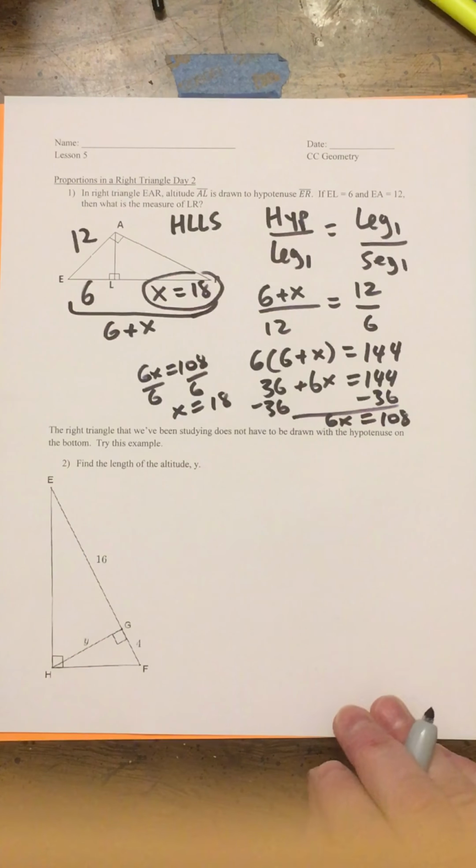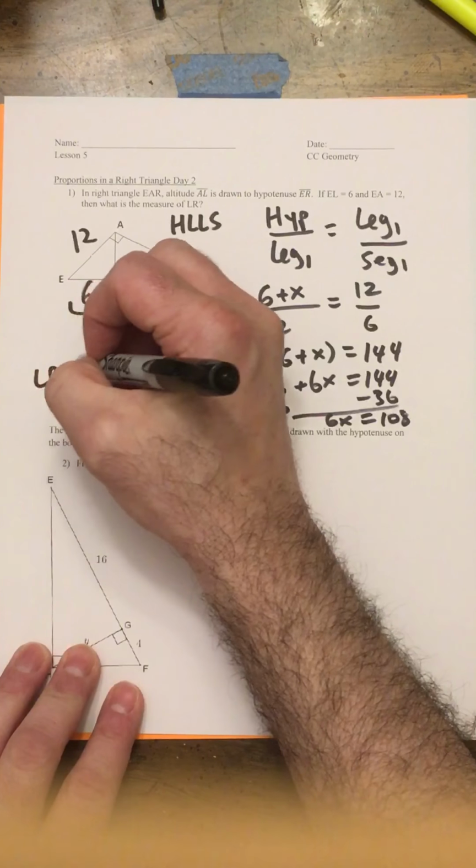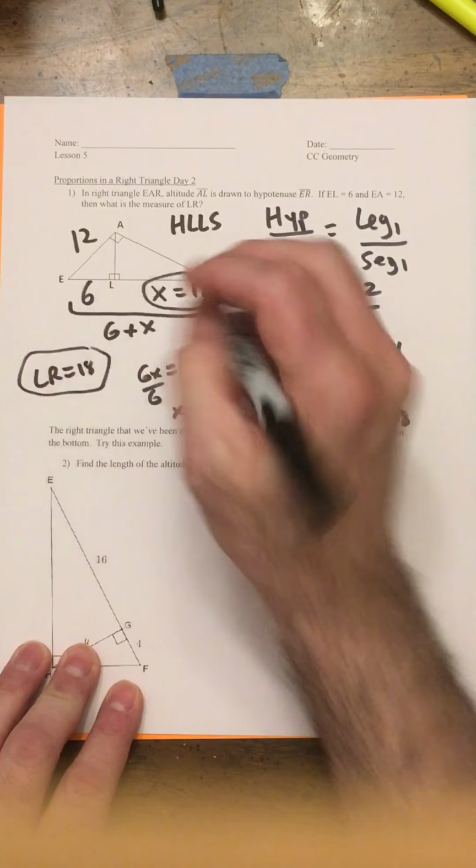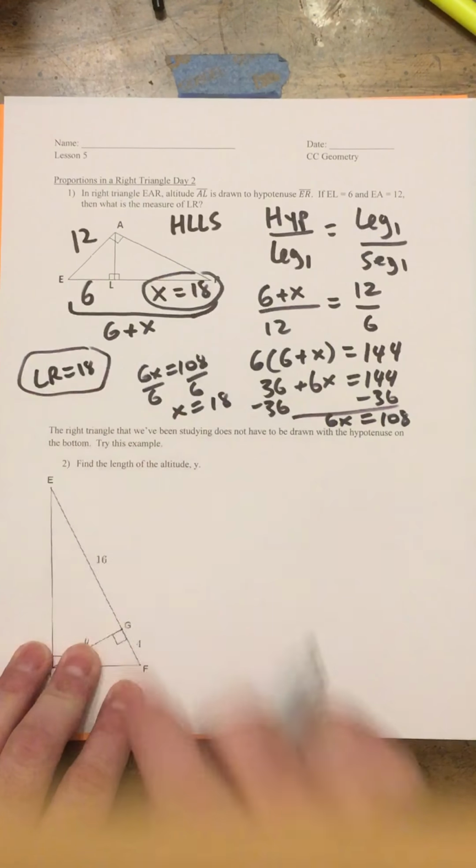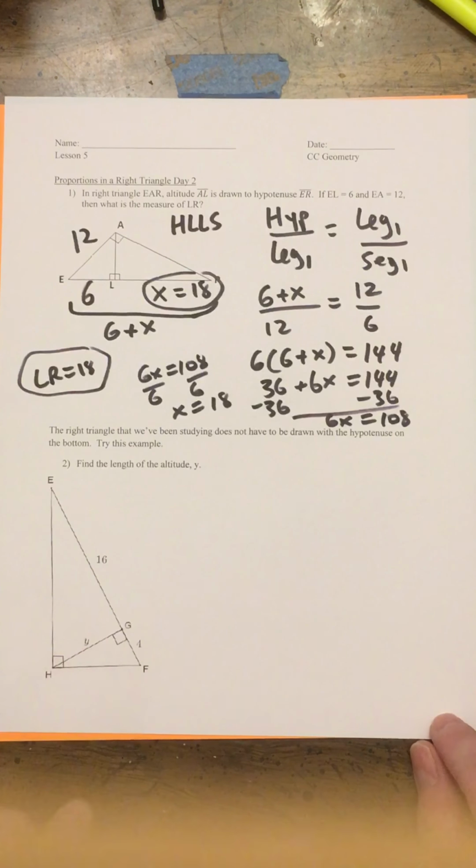Okay? Not so bad. I'll actually put this here: LR equals 18. It's always good to write down your final answer and box it in. All right, let's take a look at the next problem.